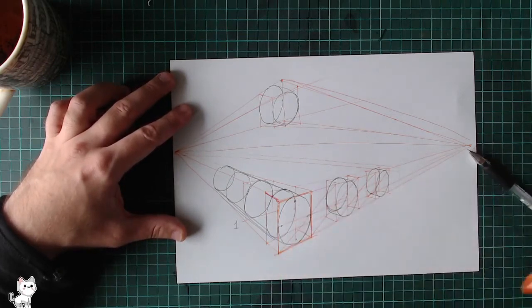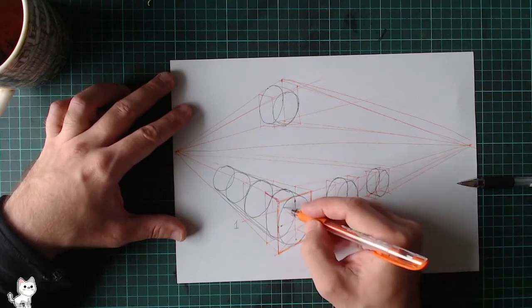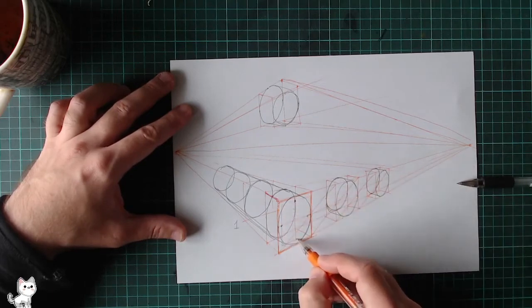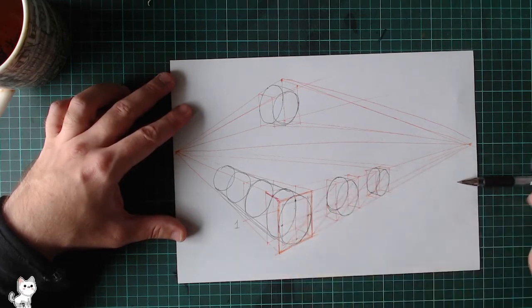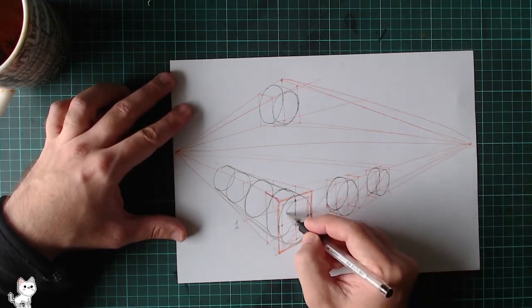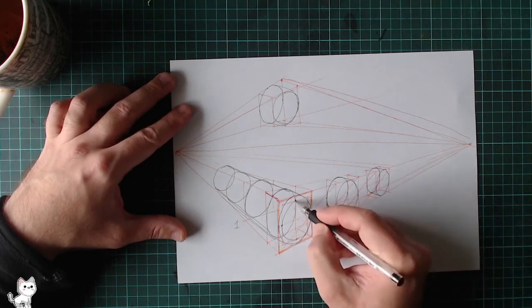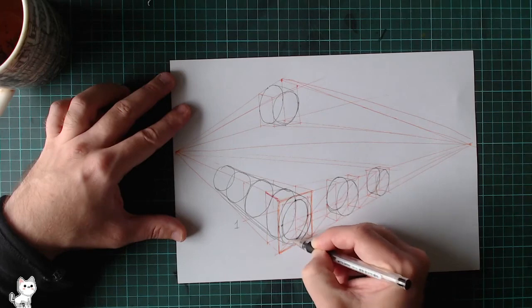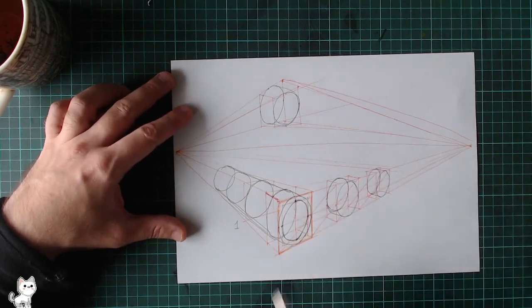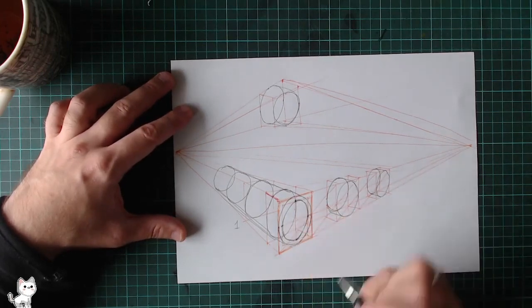So again, I make this new smaller square for a new circle and draw a second smaller ellipse. Same surface, but smaller ellipse.